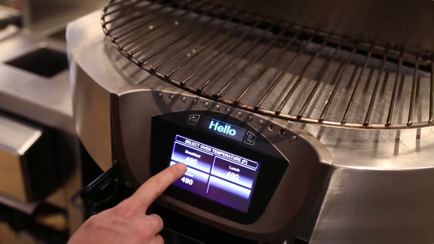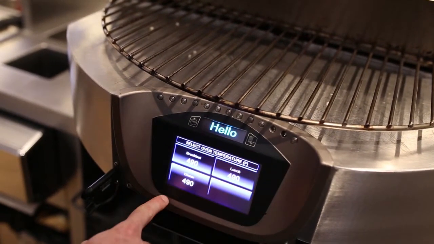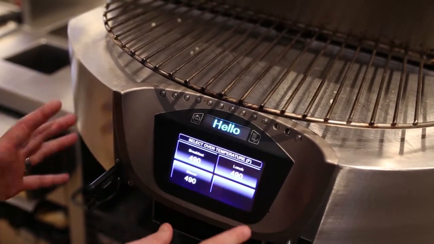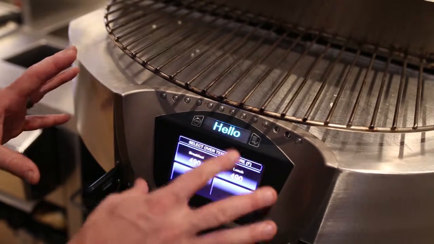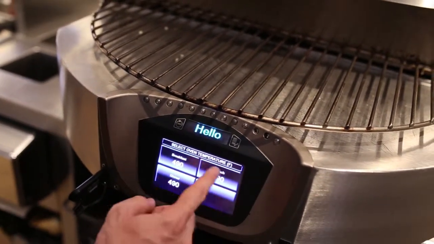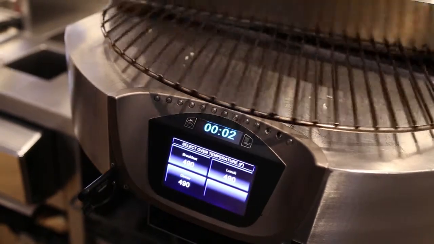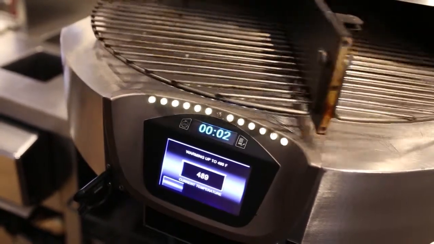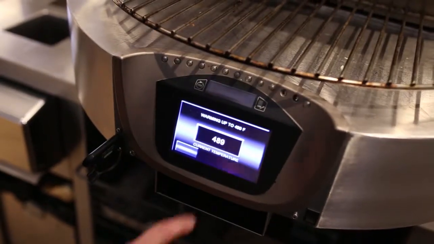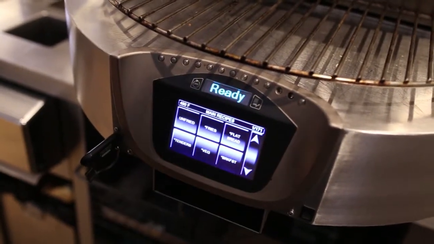So now it gives you your temperature setting mode, which it does every time you turn the machine on. It's as if the machine turned off and turned back on. You can select any one of those, it really doesn't matter. And now the oven will heat back up to the set temperature of 490, and we're ready to go.